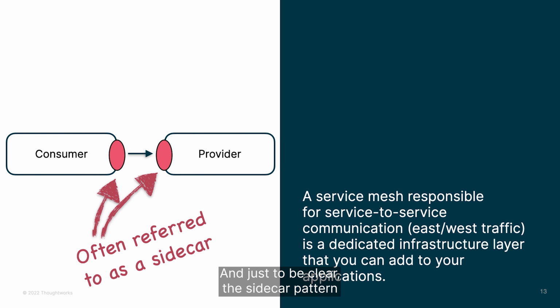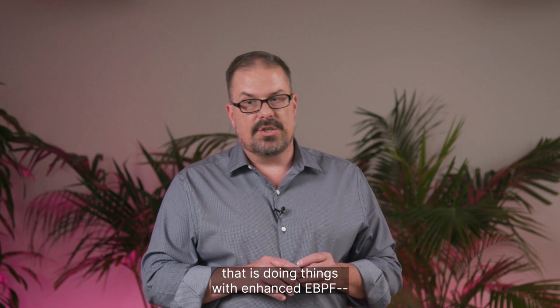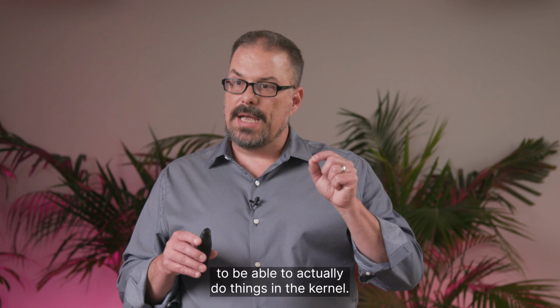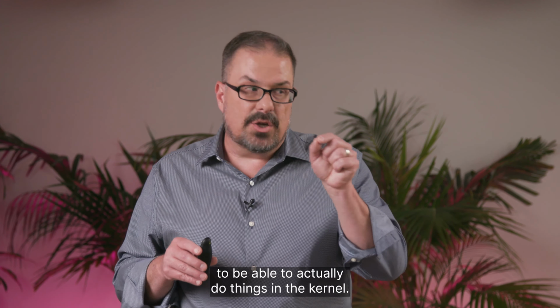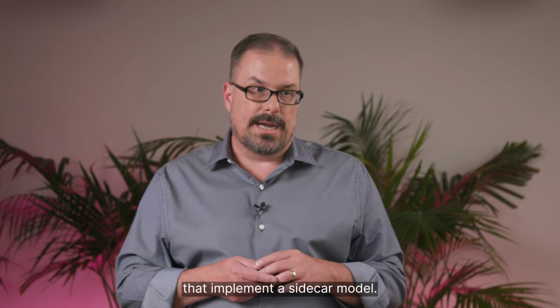And just to be clear, the sidecar pattern is what's most commonly referred to when we're talking about service meshes, but it is not the only one. There are other service meshes out there. Cilium Mesh comes to mind, for example, that is doing things with enhanced eBPF, enhanced Berkeley Packet Filter, to be able to actually do things in the kernel. eBPF allows you to write code that runs in the kernel without recompiling the kernel, so you can actually do things in a service mesh that don't require a sidecar. What we're talking about today, though, is mostly going to be sidecar implementation. So things like Istio, Consul, Linkerd, those are all examples of service meshes that implement a sidecar model.